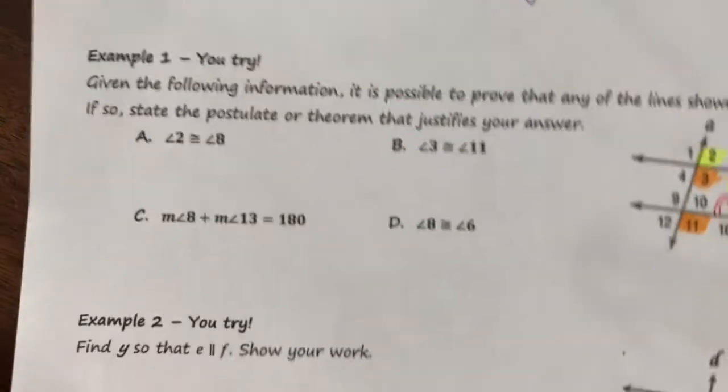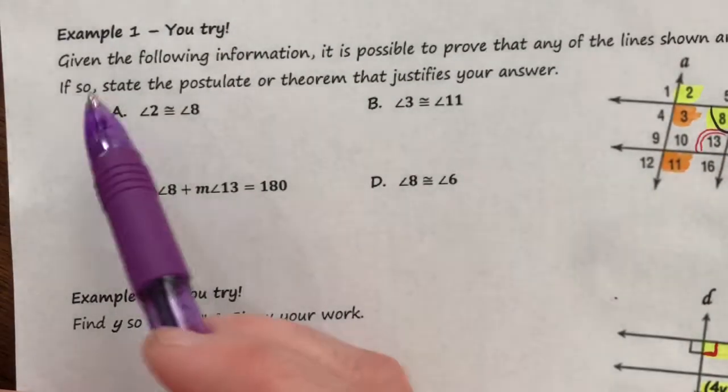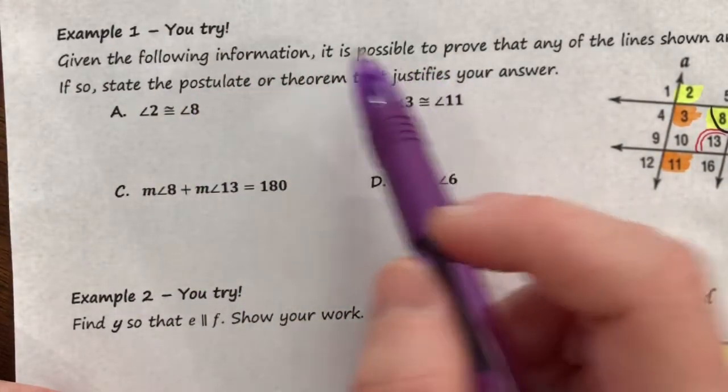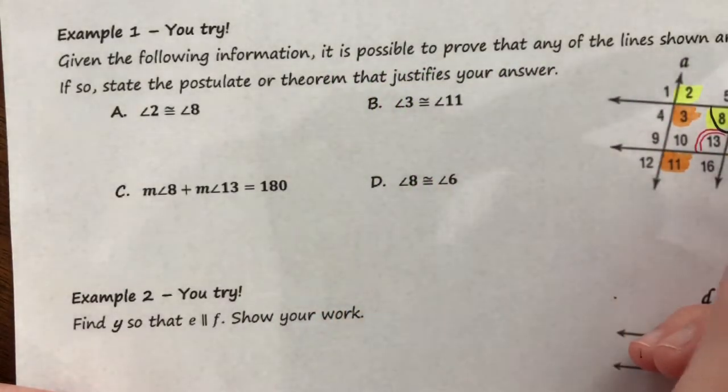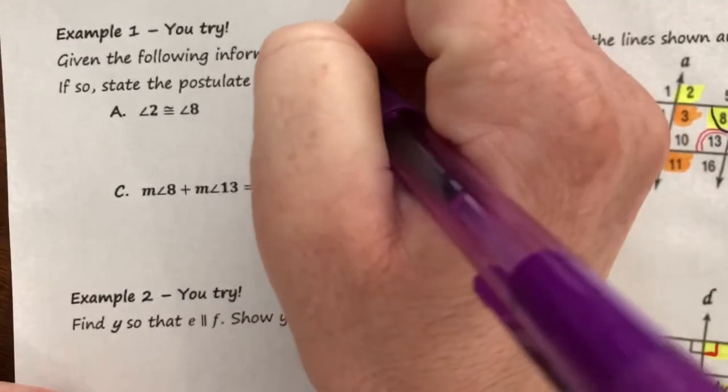All right, we're almost done. Example 1, you try. Given the following information, is it possible to prove that any of the lines shown are parallel? Oh, it's supposed to say, is it?